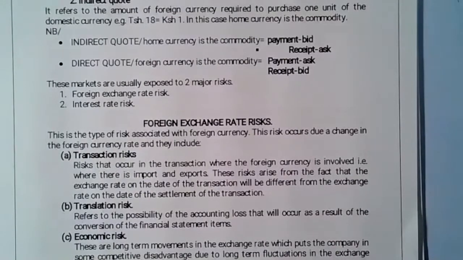Then we have translation risk. Now the translation risk, these are risks or the loss which arises when we translate the financial statements from one currency to another one, you end up getting what we call an exchange loss. That's what we call translation risk. Then we have what we call economic risk. Now economic risk, this is just a long-term movement in the exchange rate, which puts the company at some competitive disadvantages. That is it. So now let's look at something else.